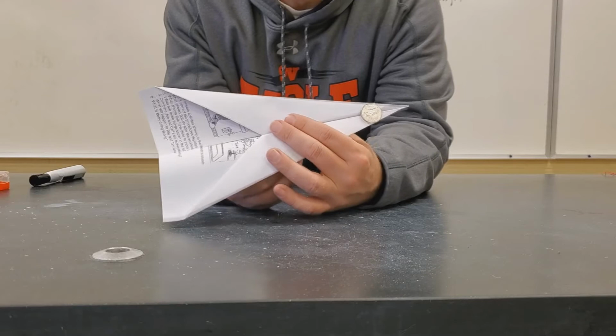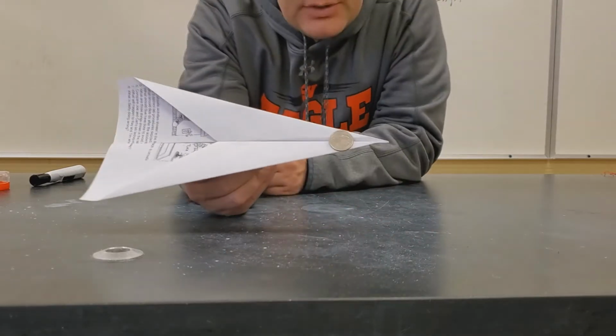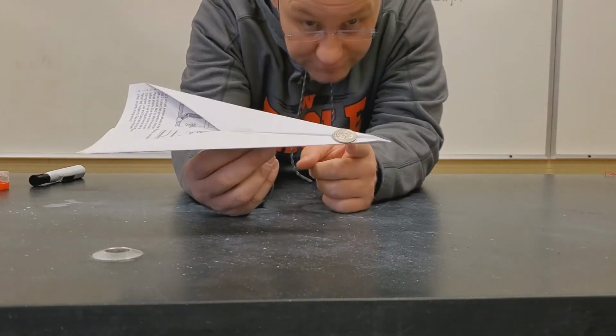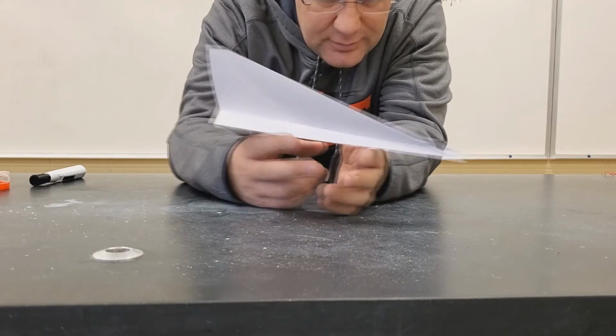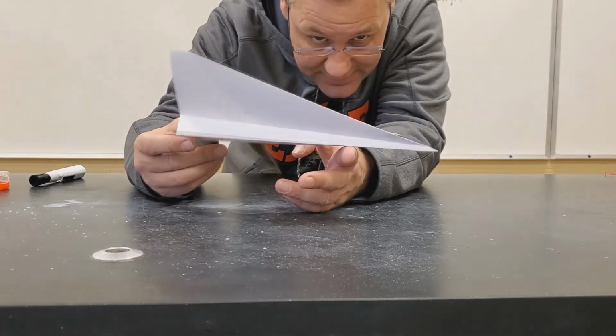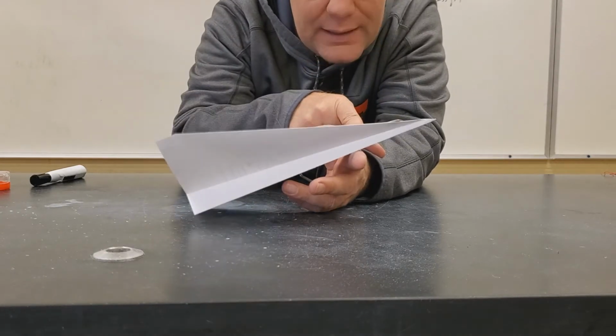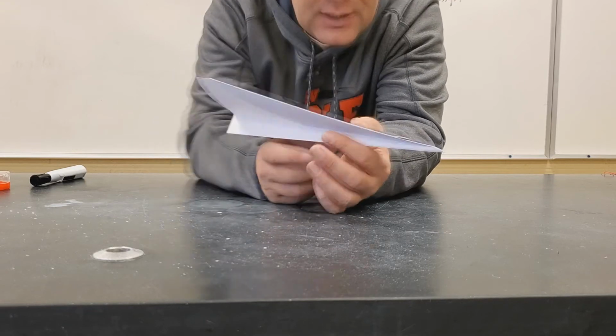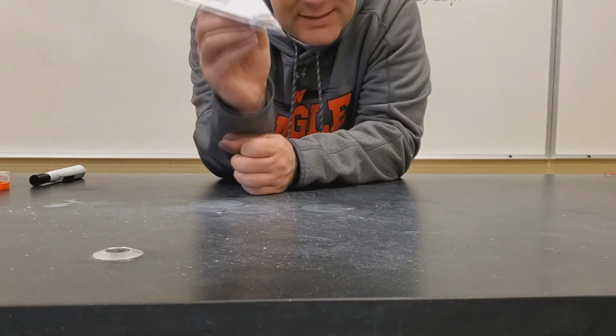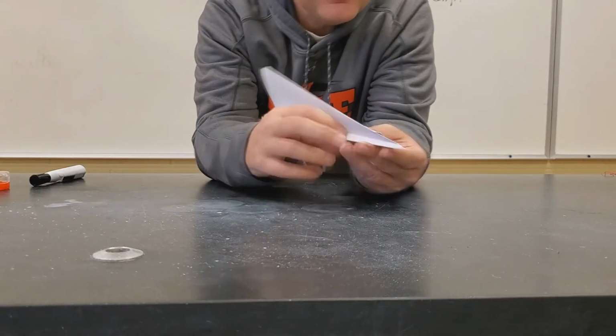So now that I've made my airplane, I've taped a quarter, any coin will work, to the front of the paper airplane. It makes it much more front heavy. The center of gravity is now way up here as opposed to back there in the middle where it was before. I'm going to throw it 5 times like this, measure how far it goes each time.